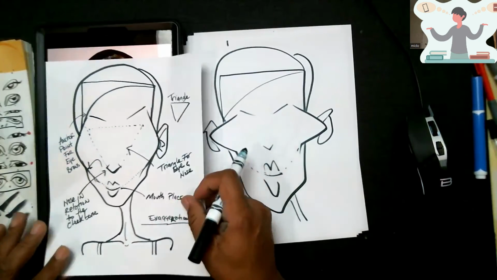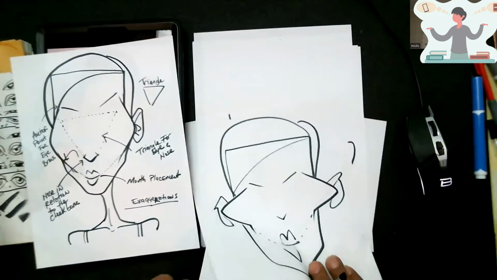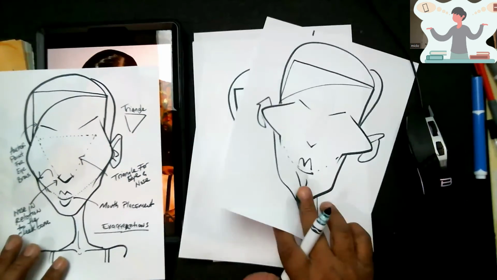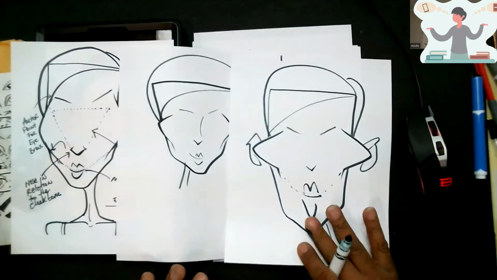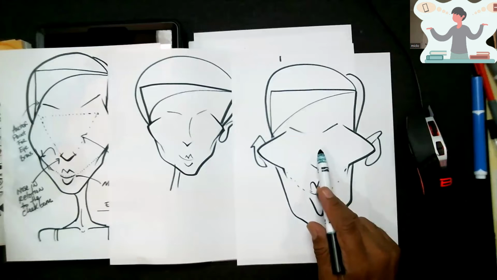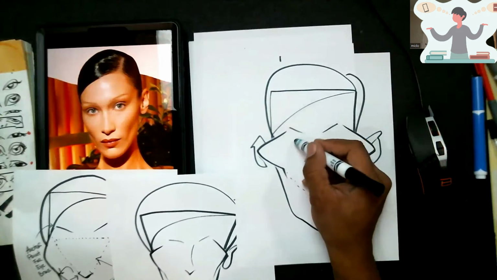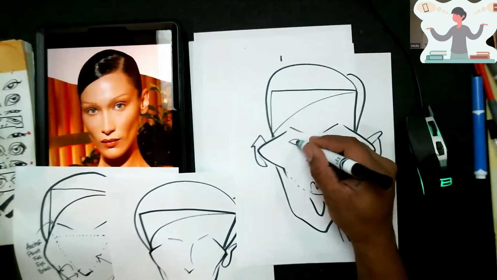I would say from a 1 to 3, I usually stay about a 1 or 2. This would be something that is extremely exaggerated, right? Watch.